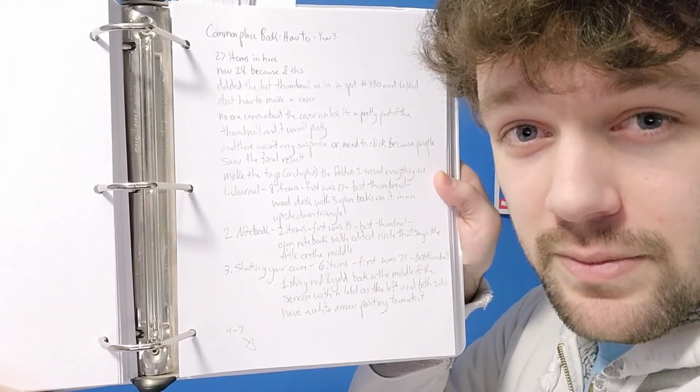But now we're finally to the material. Sorry about that. I just realized I was wearing the sweatshirt because I had to deal with some stuff in the house. I'll just say that.